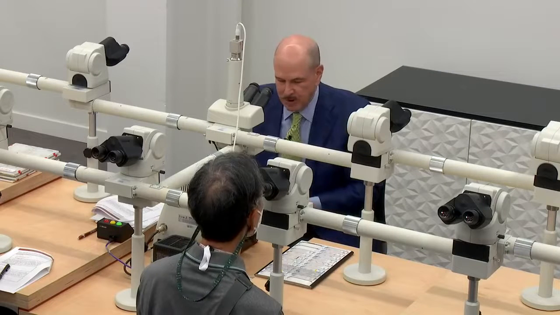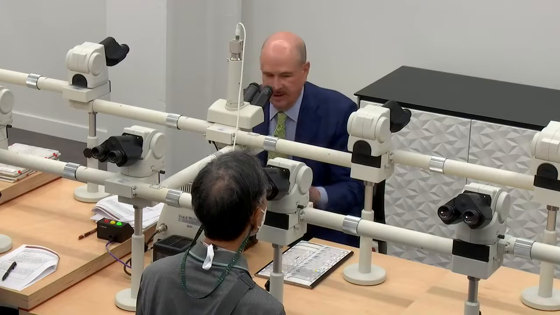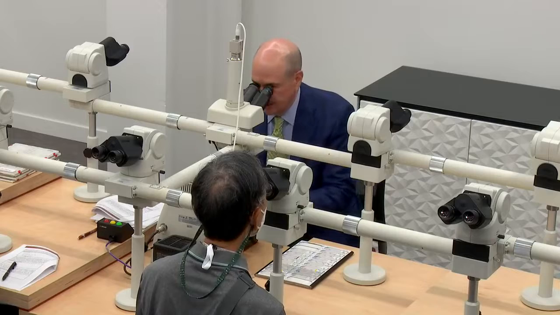Now they're depending on the pathologist to come up with the diagnosis. So whenever we're looking at a medical liver disease, I like to start by assigning a pattern. And I do that at low power. And this is a prototypic example of the acute hepatitis pattern.